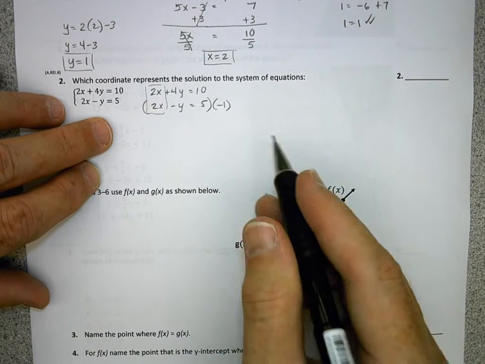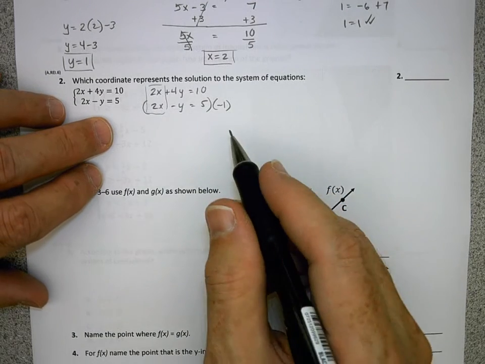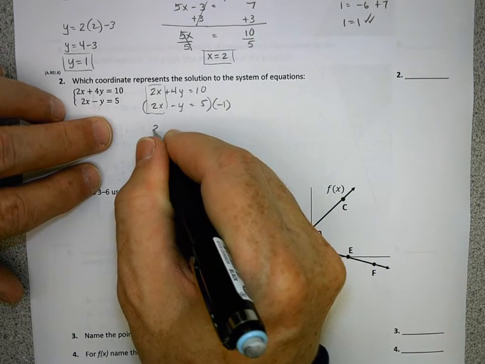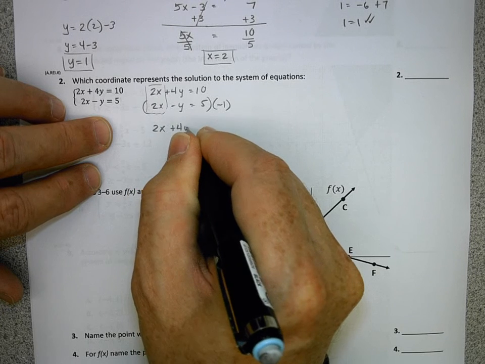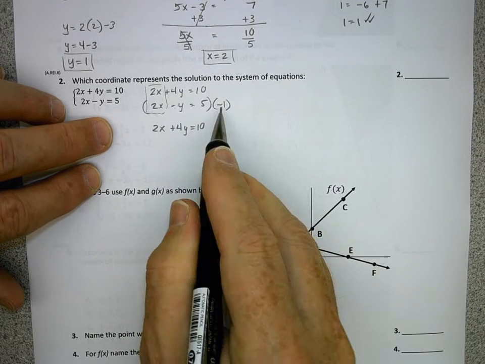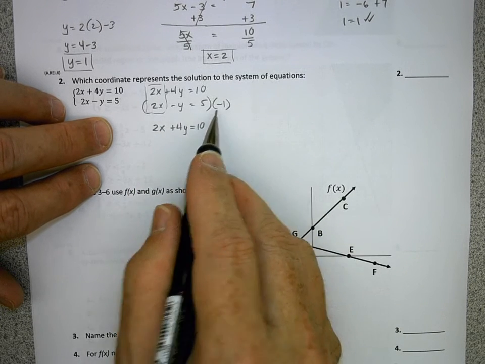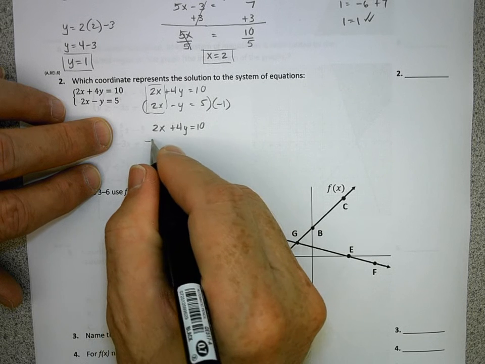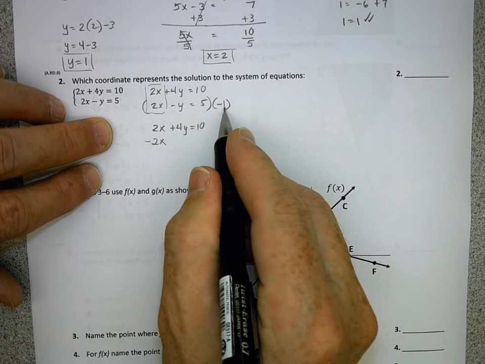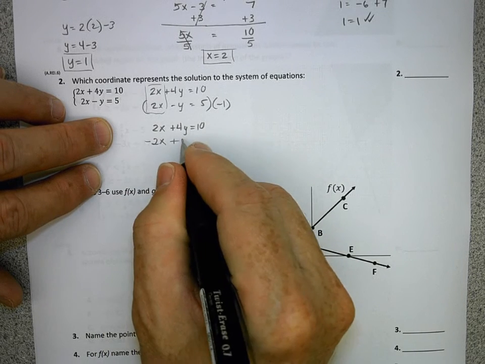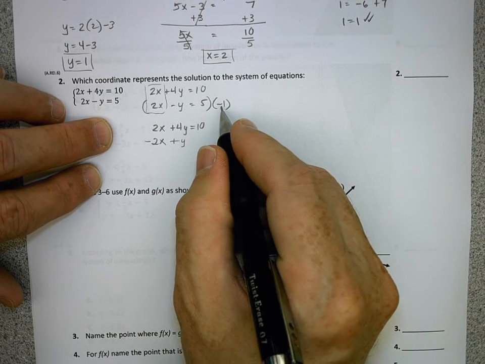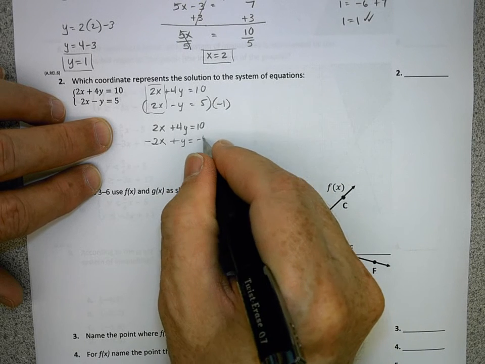Now, I typically rewrite both of them again because I find when I don't, I'll make mistakes. So the first one we didn't change. The second one we multiplied everything by negative 1. So negative 1 times negative 2 is negative 2x. Negative 1 times negative y is plus y. And negative 1 times 5 is minus 5.